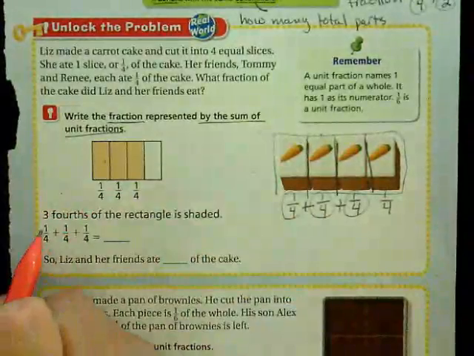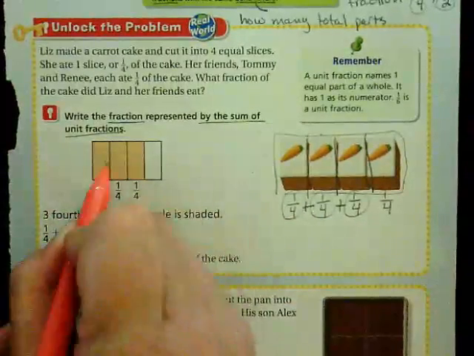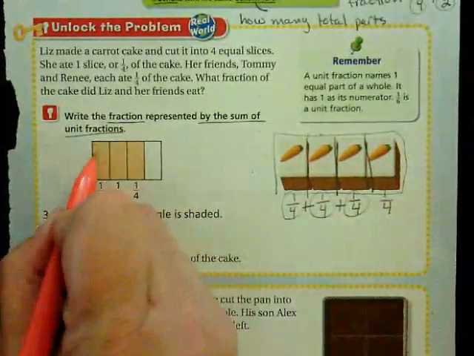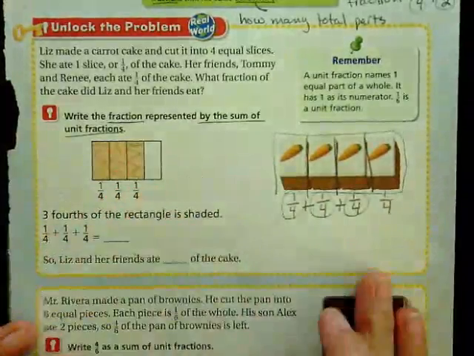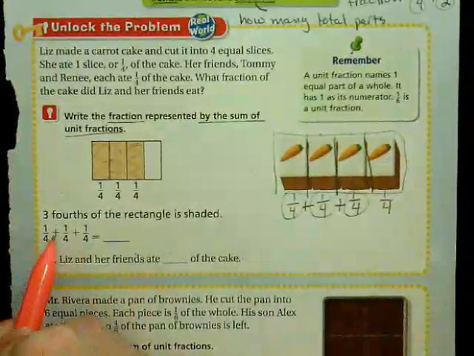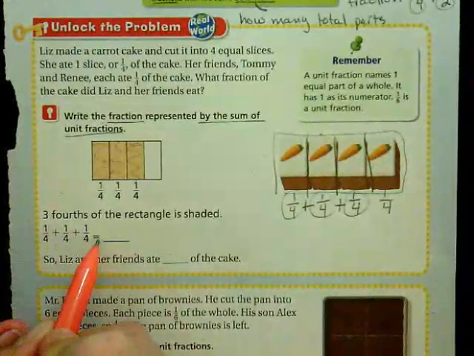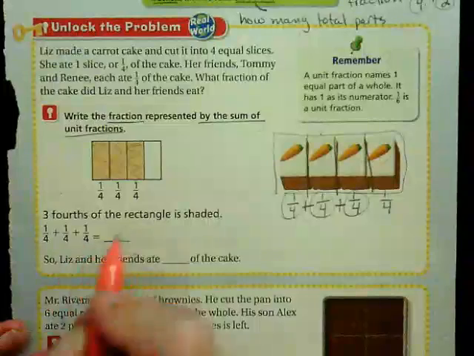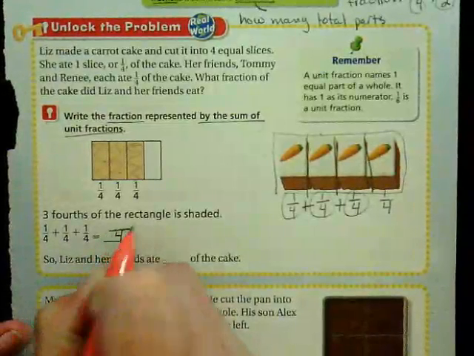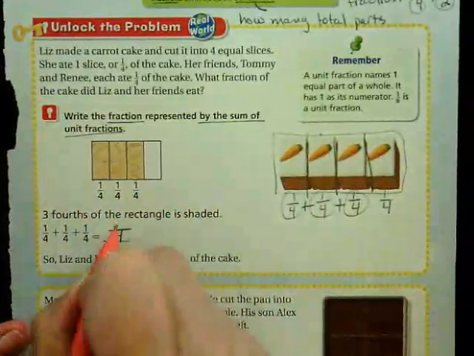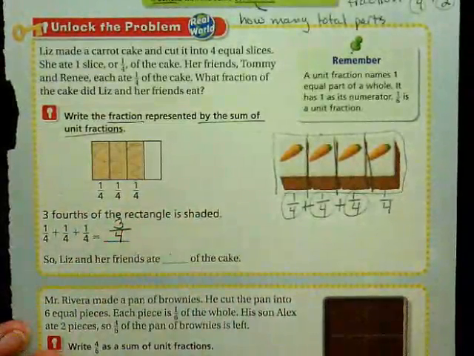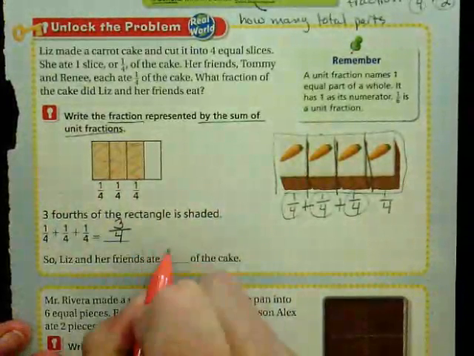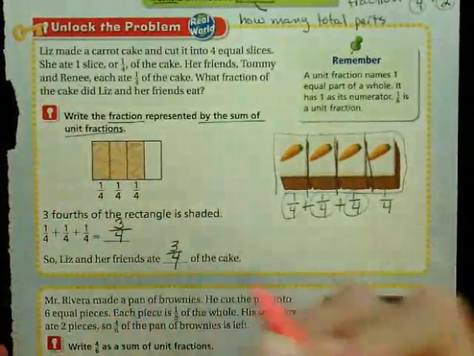So if I'm looking over here, they've done the same thing with just a model of the cake. So 3/4 of the rectangle is shaded because these are the 3 pieces that they have eaten. So I can add up 1/4 plus 1/4 plus 1/4, and that's going to equal 3/4. I never change my denominator because I still only have 4 pieces. So I'm going to change my numerator to represent how many pieces were eaten. So Liz and her friends ate 3/4 of the cake.